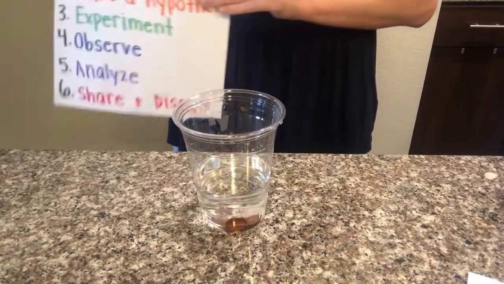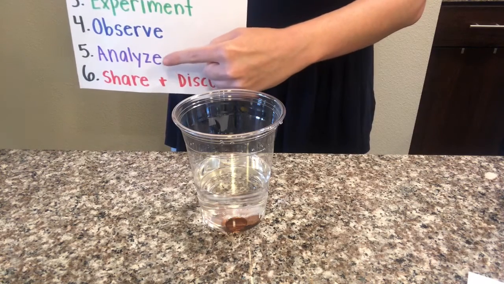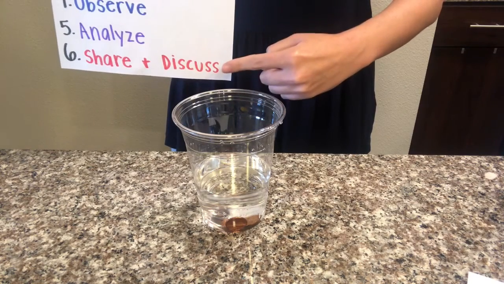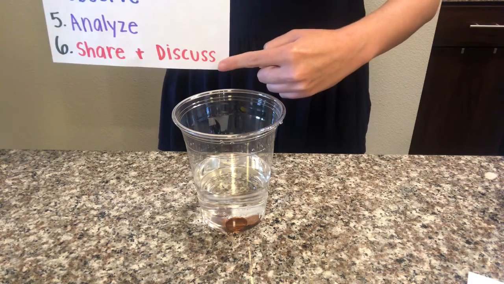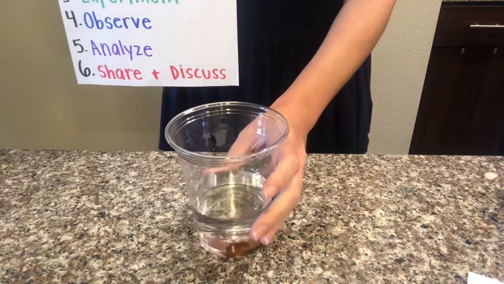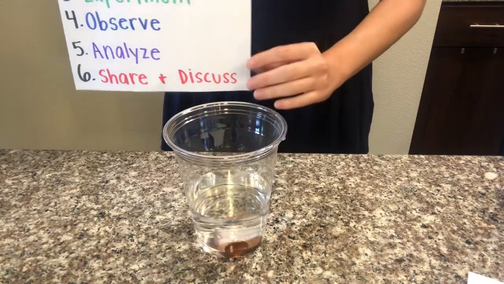So we just analyzed, we thought about why this happened. So now you can talk to your friends and family about it and try to do this experiment at home and see what happens. All right?